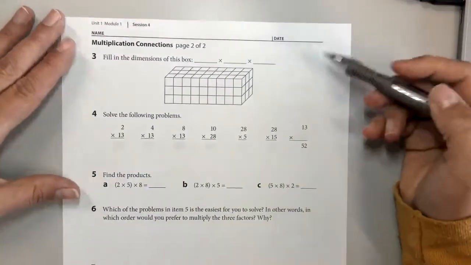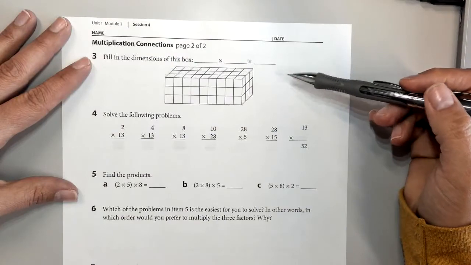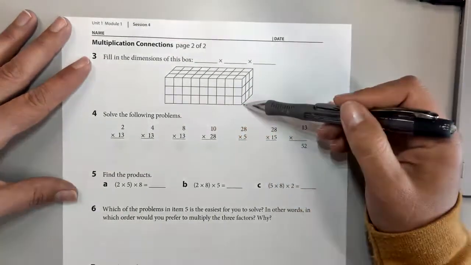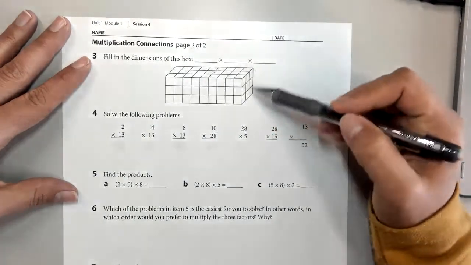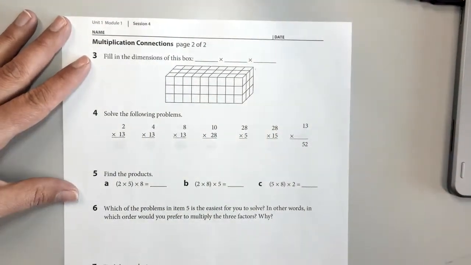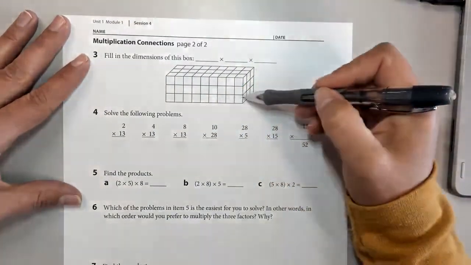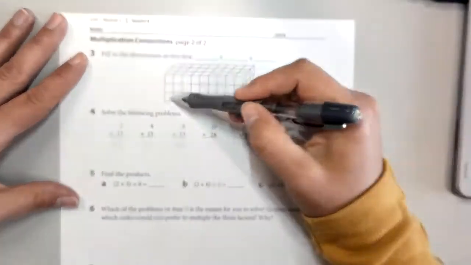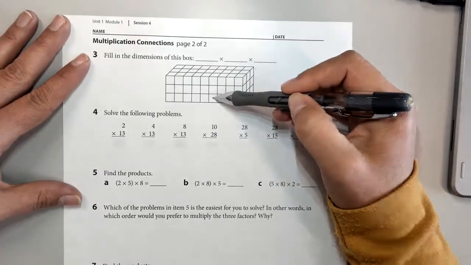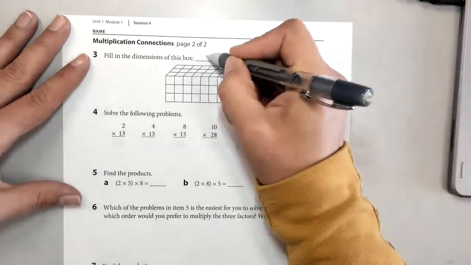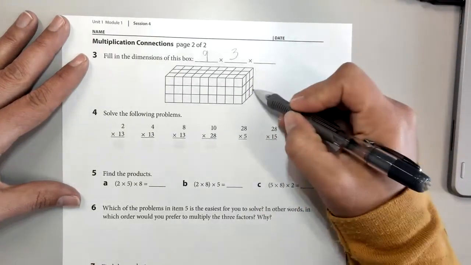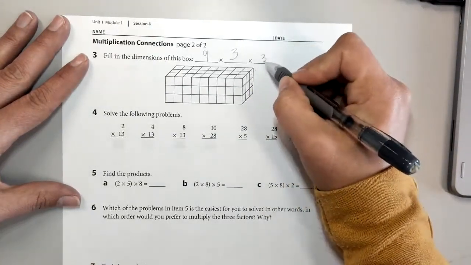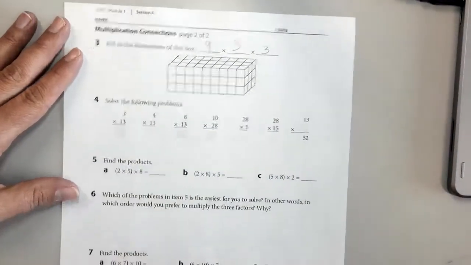Okay, let's go ahead and look at the back. Number 3, fill in the dimensions of this box. All that means is how many across, how many back, how many up. Okay, and you can do those in any order. There's no right or wrong order. So I'm just going to go across, back, up. 1, 2, 3, 4, 5, 6, 7, 8, 9 across. 1, 2, 3 back. 1, 2, 3 up. That's how you do that one.